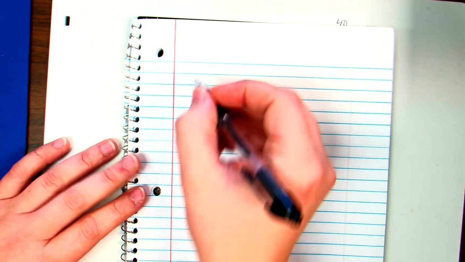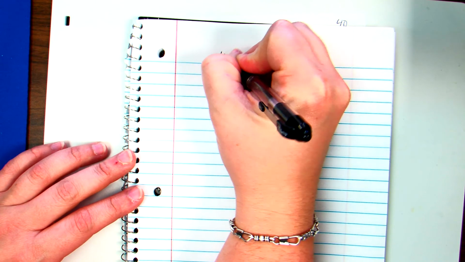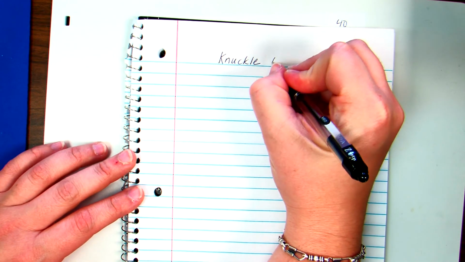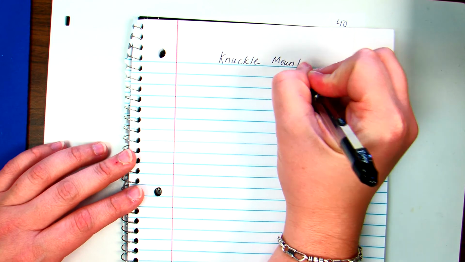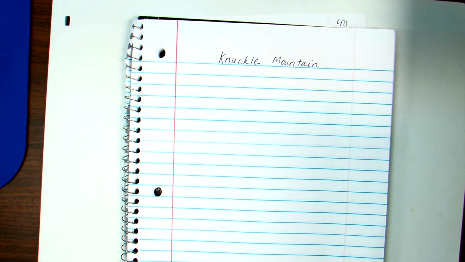So let's set up our notebook first. In your composition book, find the first clean page, and you're going to title it Knuckle Mountain. So that should give you a hint of what we're going to do. Okay. Your teacher is going to provide you one piece of paper for each of your fists.